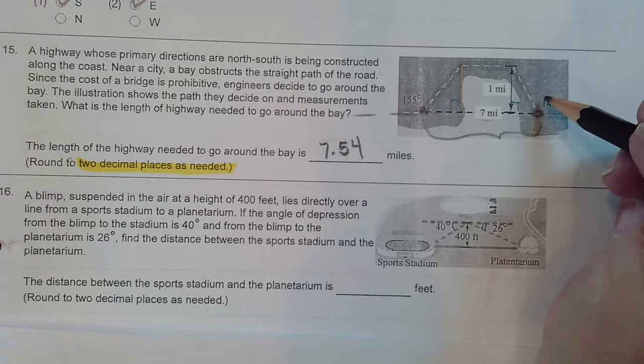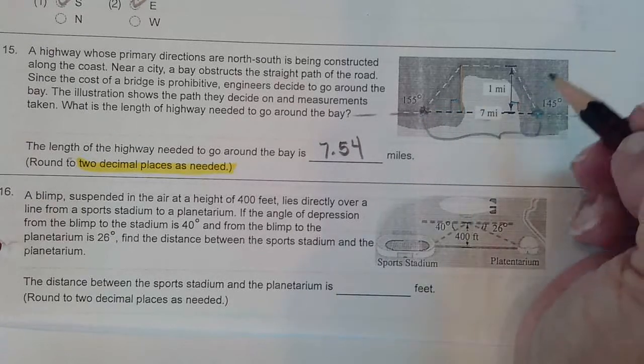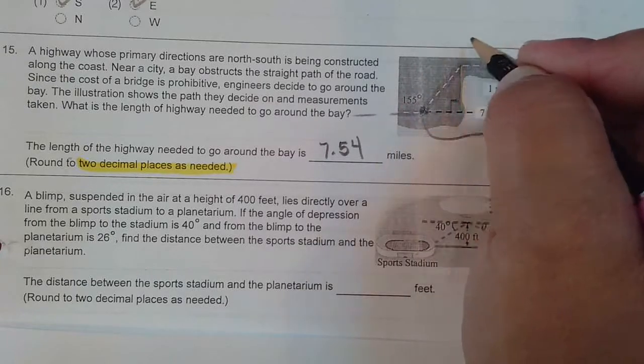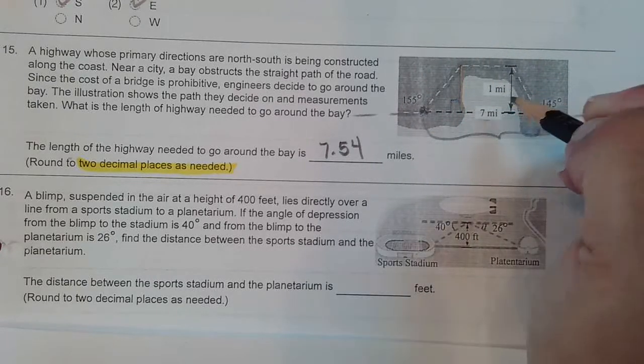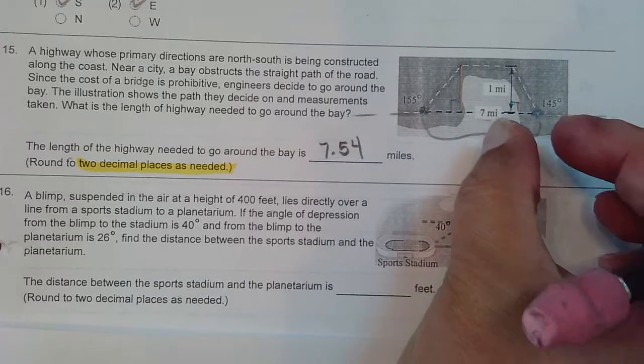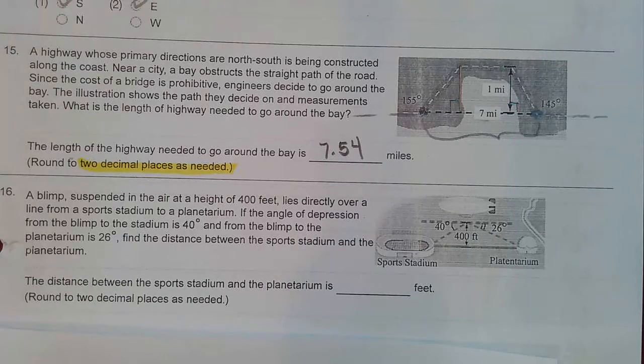They're just the hypotenuse of the 2 right triangles, the one over here and the one over here. But when you go to find that piece, which you're going to need to find the total distance around the bay that it's going to take to make the bridge, you're going to have to go 7, take off this tail end, take off that tail end. So you have quite a bit of work to do.